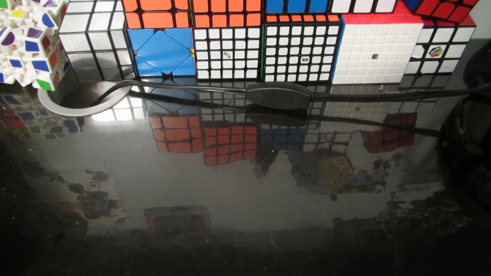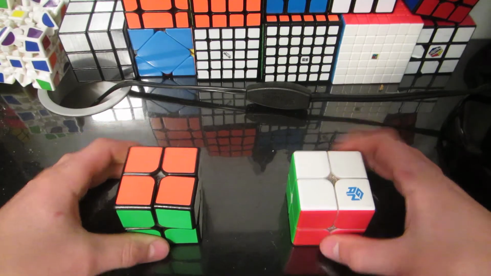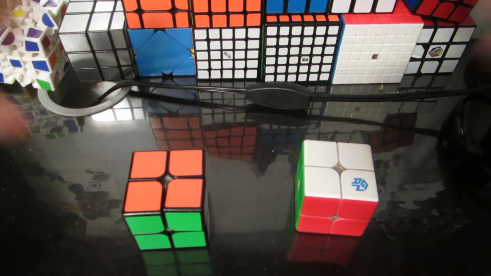Today's video is a tutorial on how to solve the 2x2 Rubik's Cube. Let's get into it.